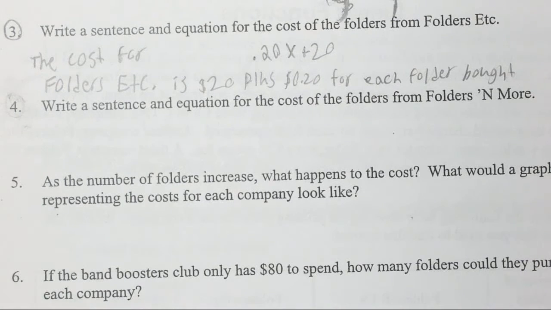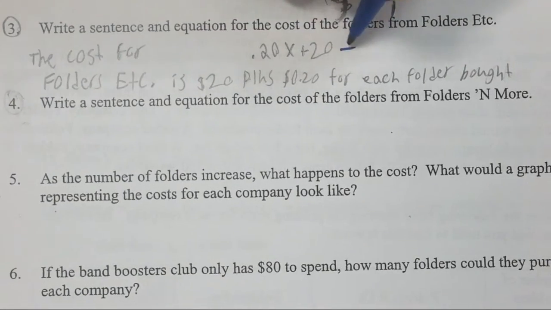So I wrote the cost for folders with Edra is $20 plus 20 cents for each folder bought, and then there's the equation. Okay, but based off what I said for number 2, what do you think you should add to that equation? And then what else? What is it going to equal?